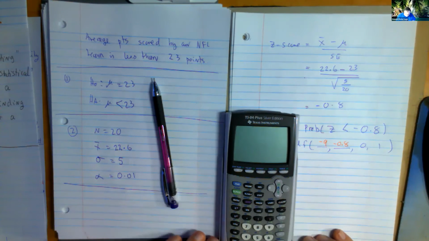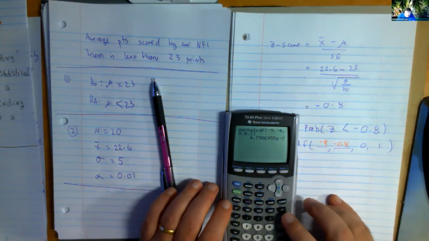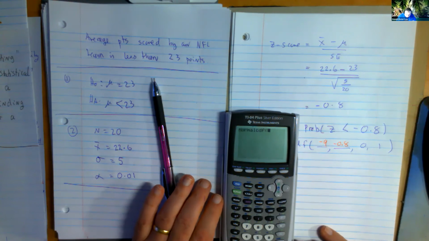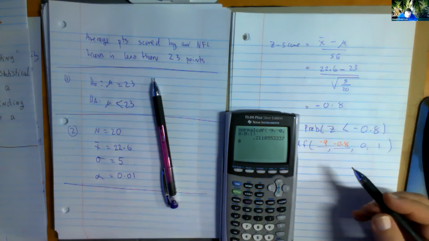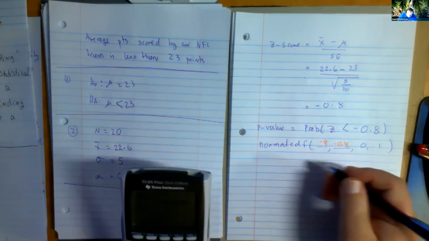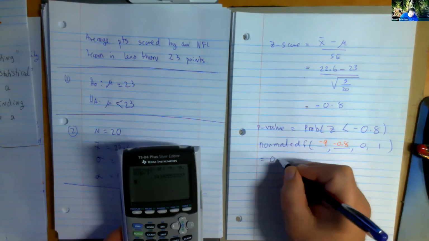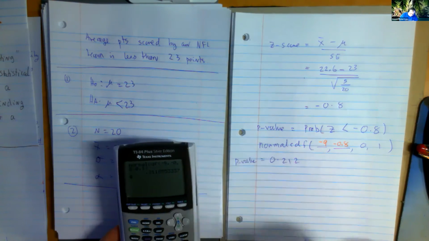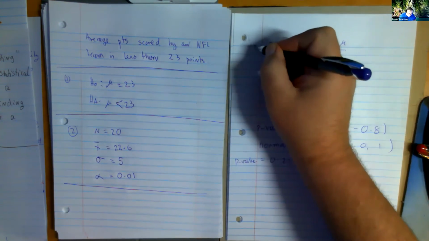Second distribution, number 2. -9, comma, -0.8, comma, 0, comma, 1. And the answer that we get is 0.212, right? We have now found the p-value. And that is step 3 done.